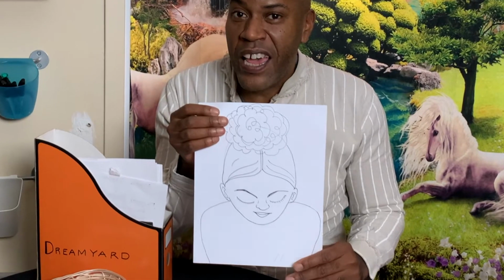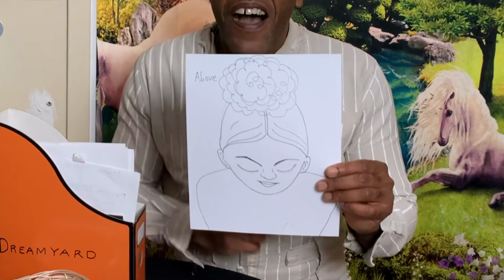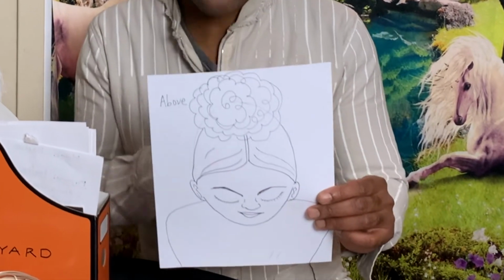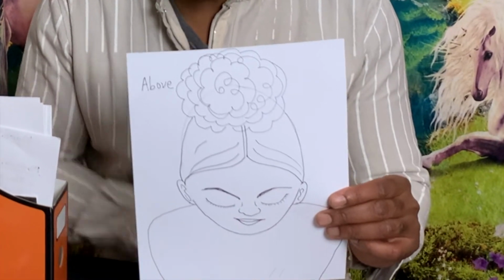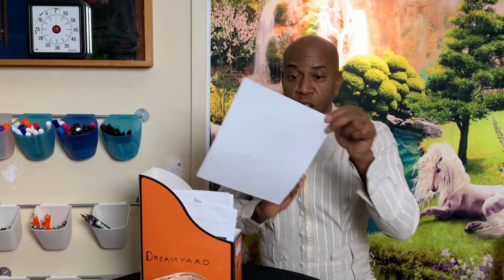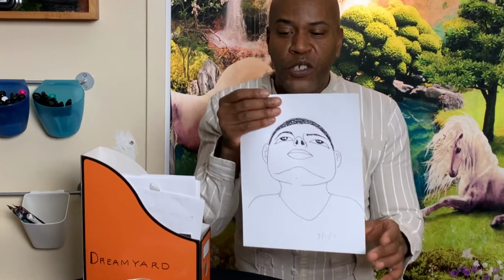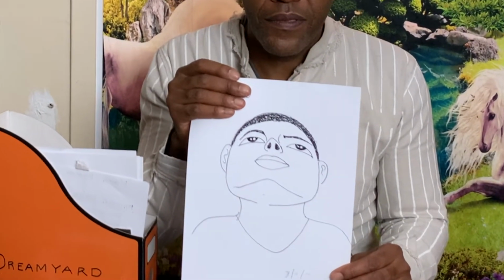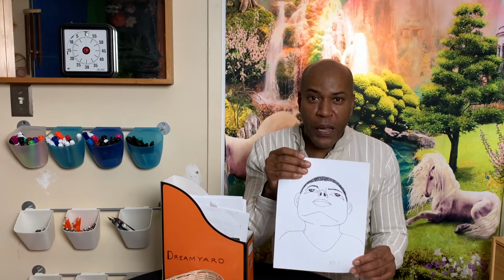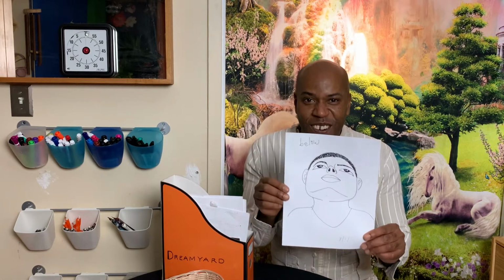If you said above, you're correct. It is drawn from above point of view. I bet you can tell me what point of view this portrait was drawn from. If you said from below, you're correct.